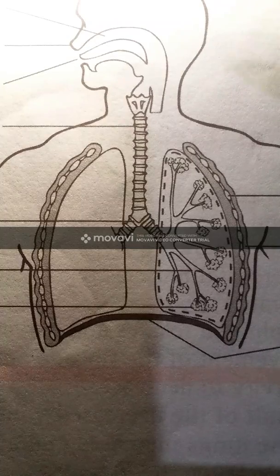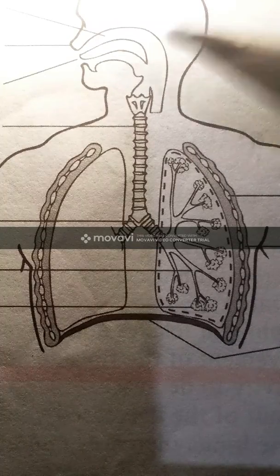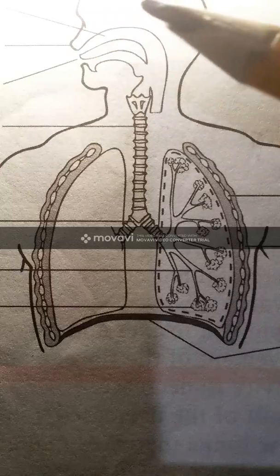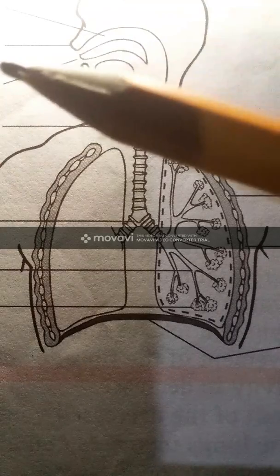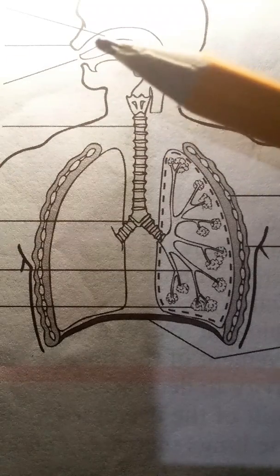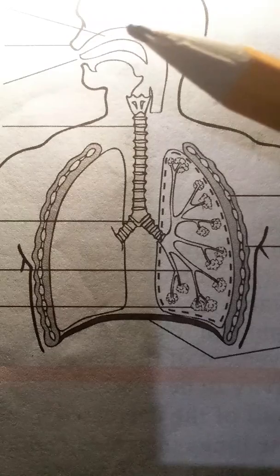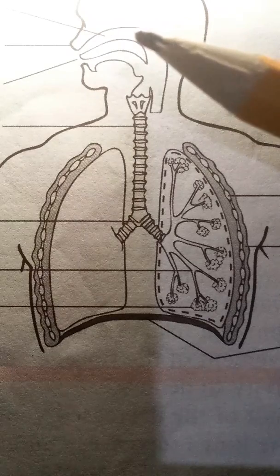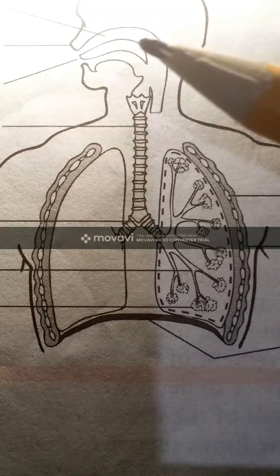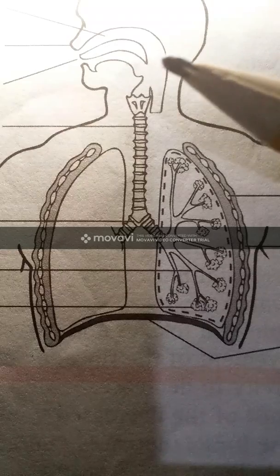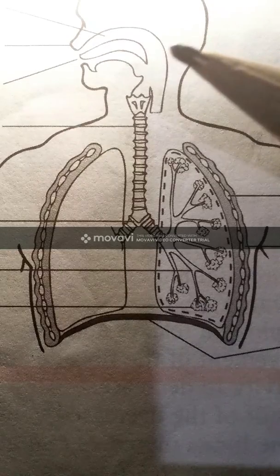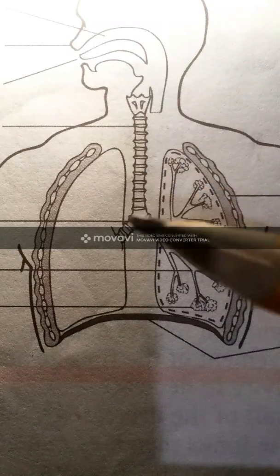So let us try to review. We're saying that the nose allows air to go into the body, and its main function is to ensure that all the dust is filtered out, the air is moistened or warmed up as well, and then eventually, once that is done, it will lead that air to the trachea.